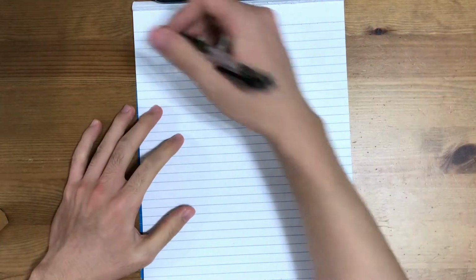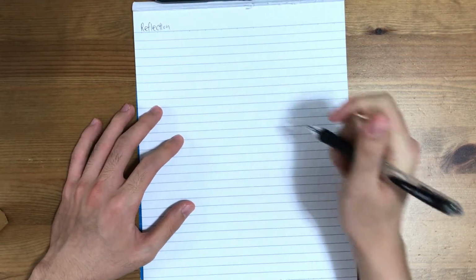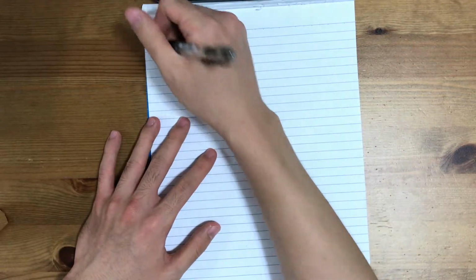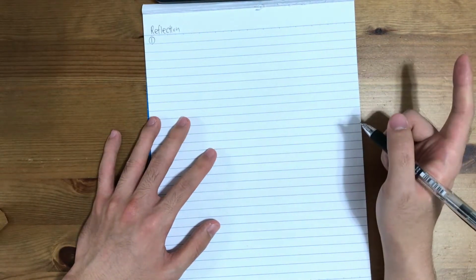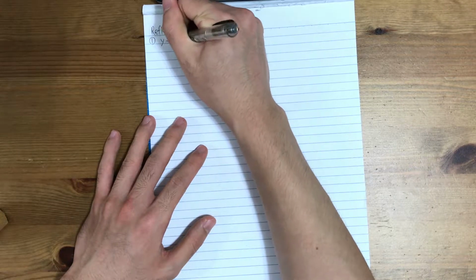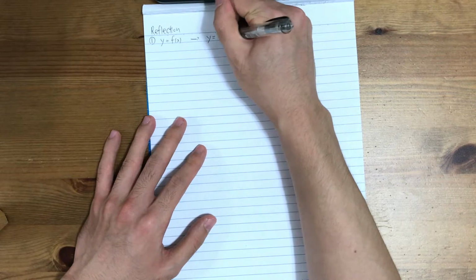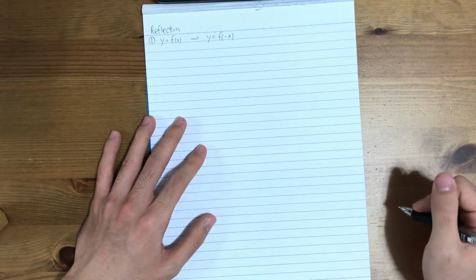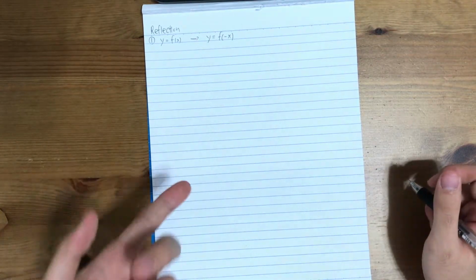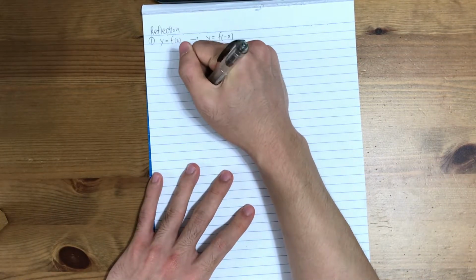Now we are going to see some special examples of transformations. So reflection. Mainly there are 2 reflections. One is the reflection over the y-axis. So when you have a function like this and you have to sketch this, first I'll just explain using an example.